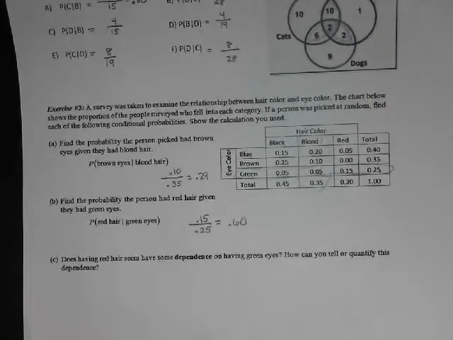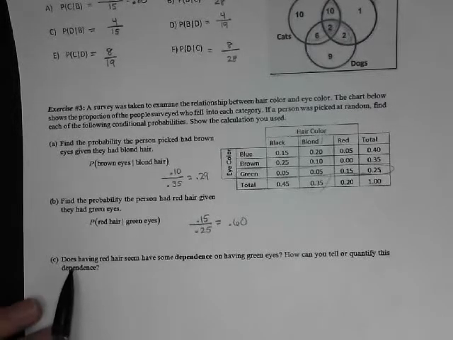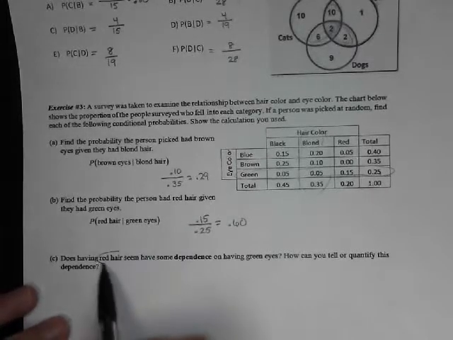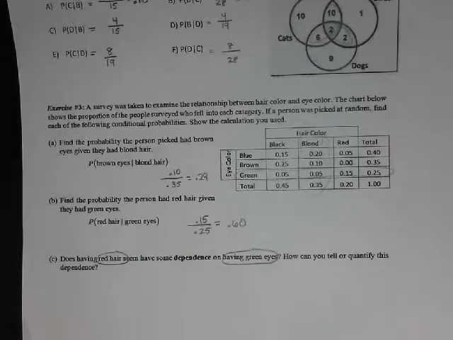Part C is this idea of dependence or independence, which is really a key word on your Regents that's come up on every single test so far. Are these events independent? The two events we're going to look at in our first example: does having red hair seem to have some dependence on having green eyes, or vice versa? Meaning, is there something about having green eyes that made us more likely to have red hair? And even though you might think this is telling, we really don't know anything yet.